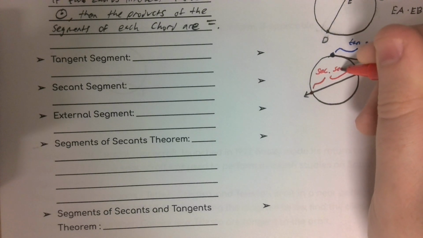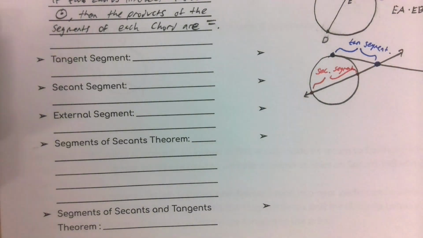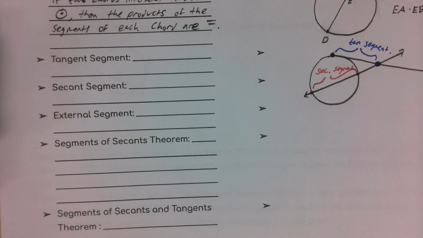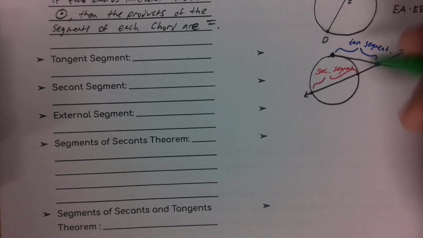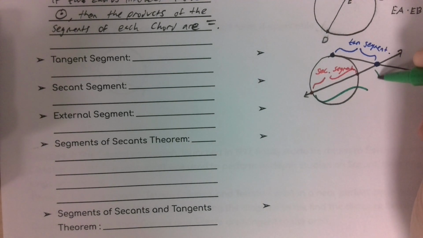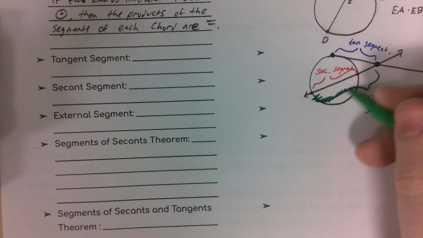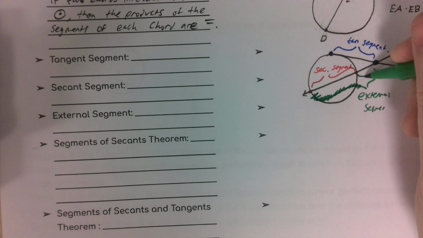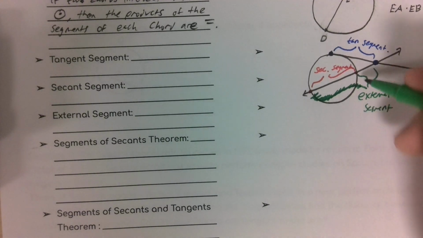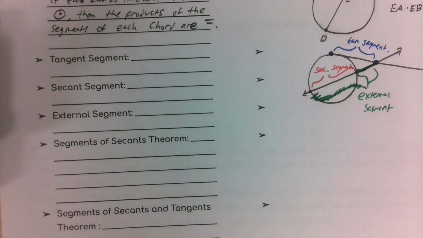This is a secant segment. The external segment is very specifically the part of a secant that is outside of the circle. So this would be our external segment. Oops, sorry. I got these two mixed up. I apologize. The external segment would just go from here to here. It's the part of the secant that's outside of the circle.